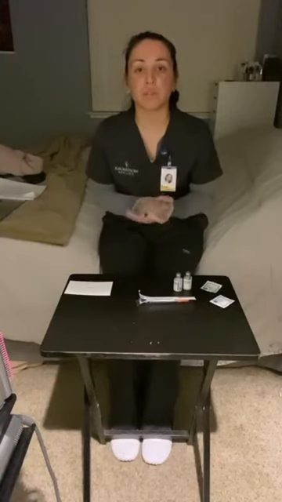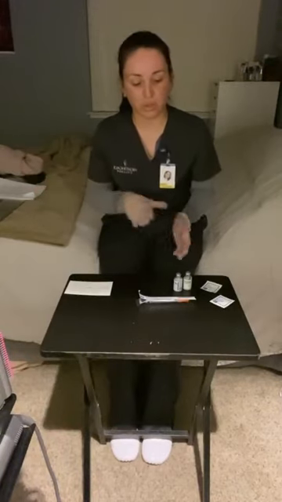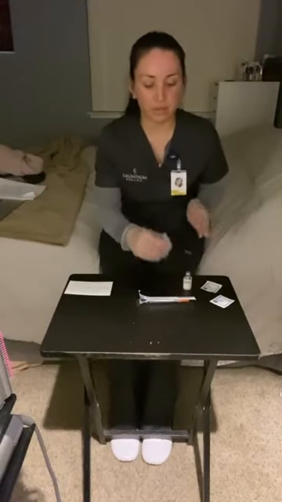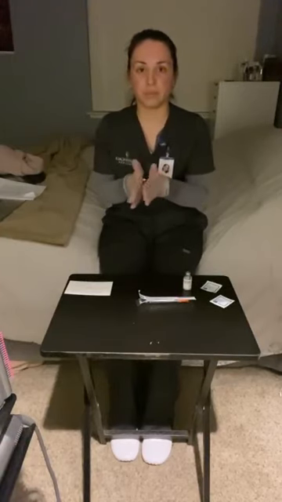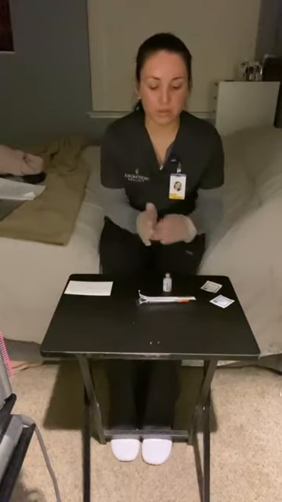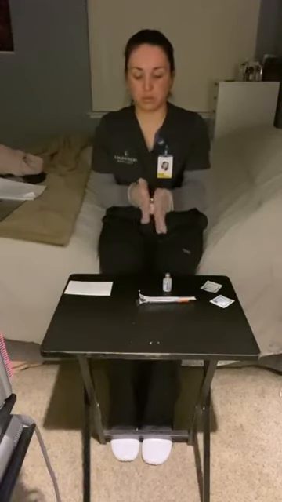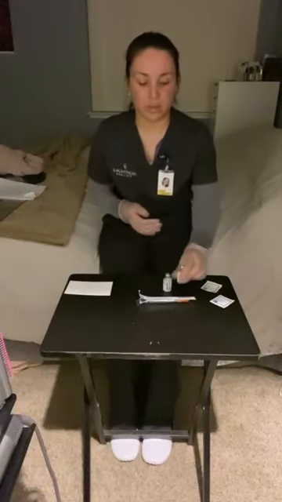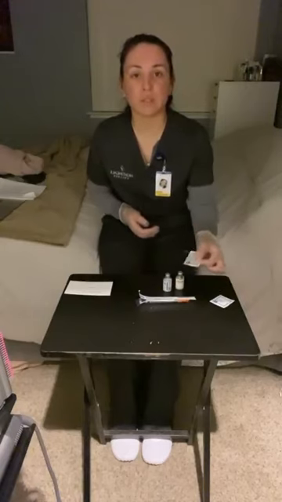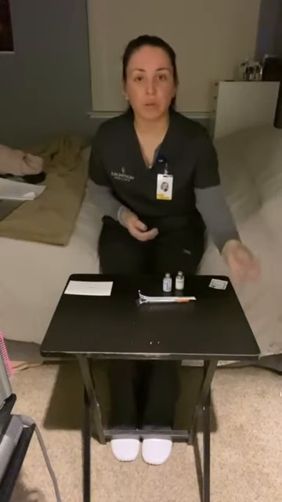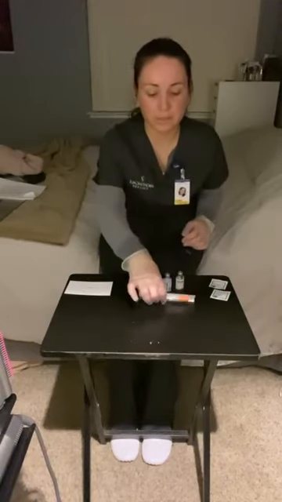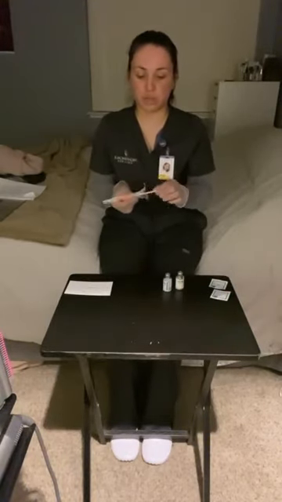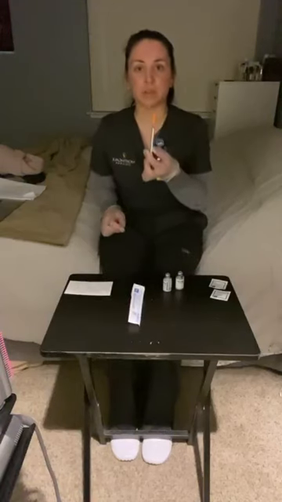Before that, I want to verify the orders in the MAR and EHR. I'm going to grab my vial. Do it to the next vial. And grab an alcohol swab, clean the top of the cap, grab a new alcohol swab and clean the top of the cap. Next, I'm going to go ahead and grab my syringe and needle with the cap still on.